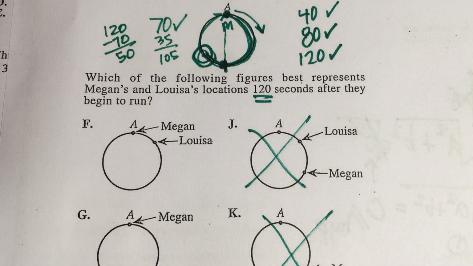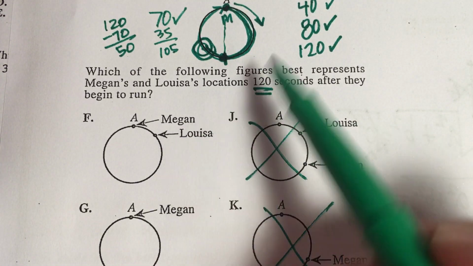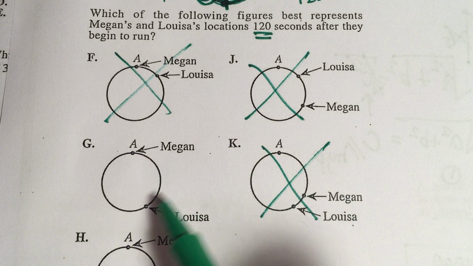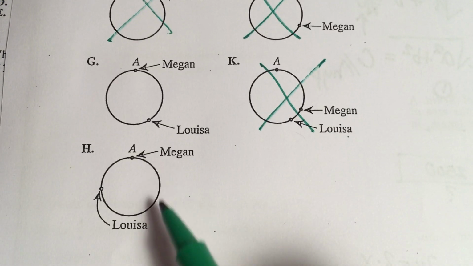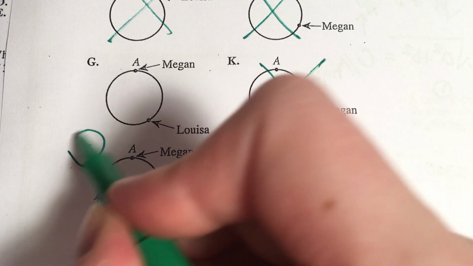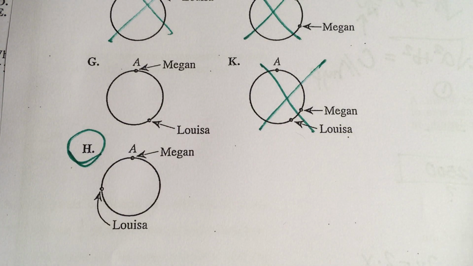So I'm going to check my answer choices. Louisa's definitely not up here, so it can't be that one. Louisa might be down here. That might be close, but I know that she got farther than halfway, so I think this is actually a much better guess. So I'm going to go with H.